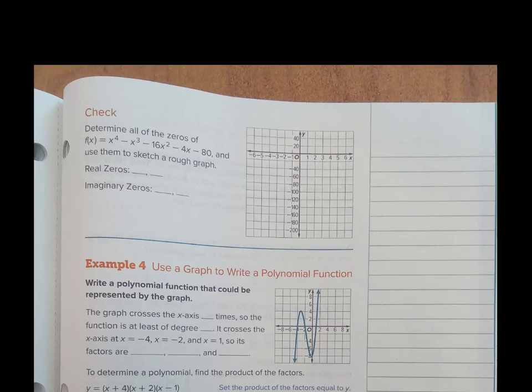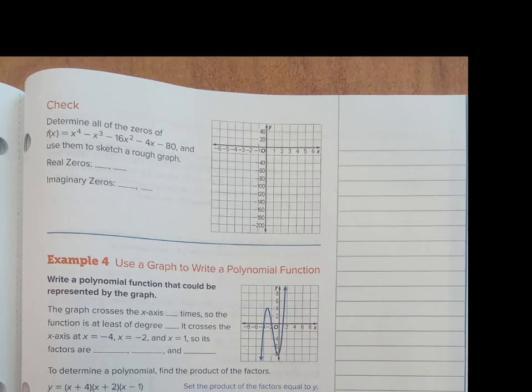So determine all the zeros of this function and use them to sketch a rough graph. So I want to start with how many possible we have. So how many sign changes are there right now? 1. So 1 sign change. What's that tell us? For sure, right? 1 positive, for sure.